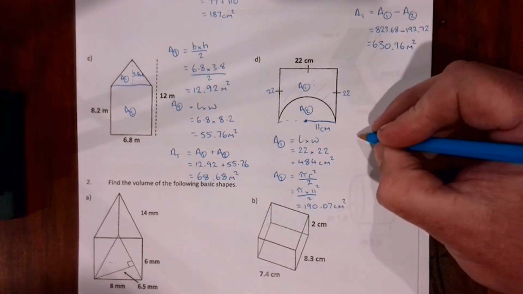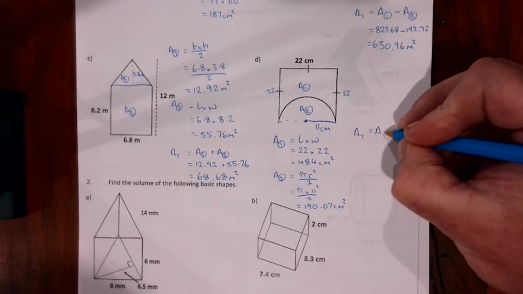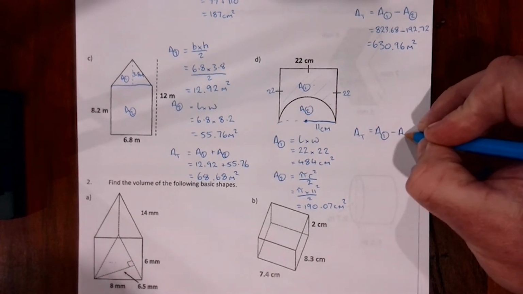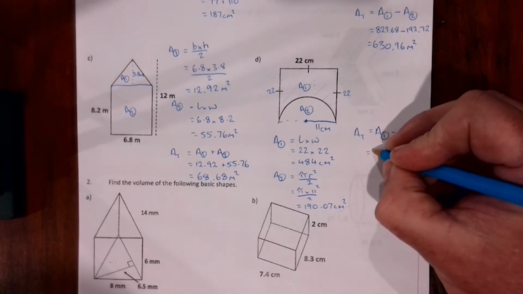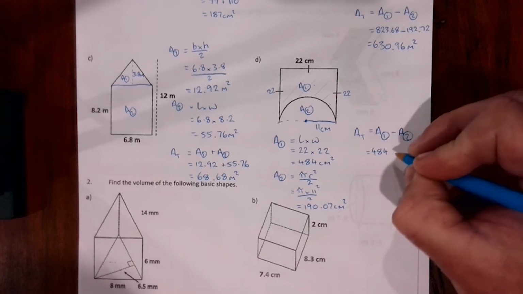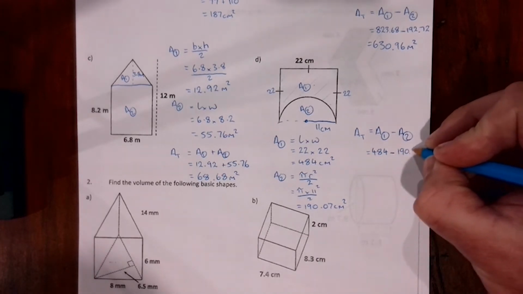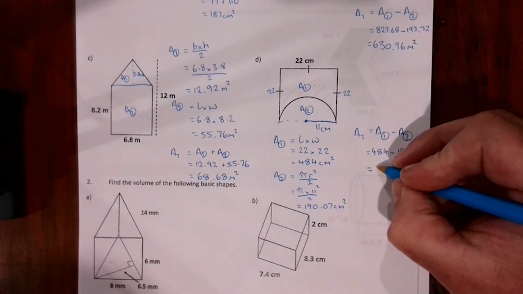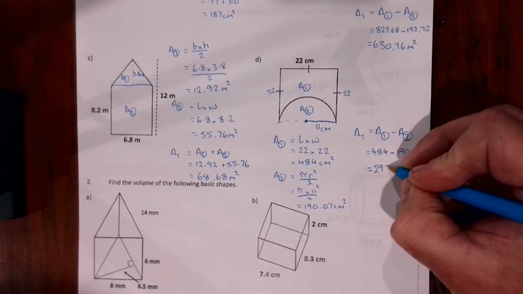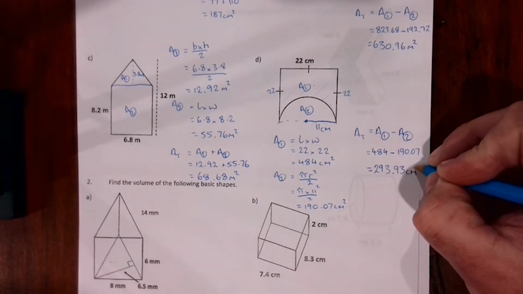Okay. Our area total will be area 1 minus area 2, which will be 484 minus 190.07, which will give us 293.93 square centimeters.